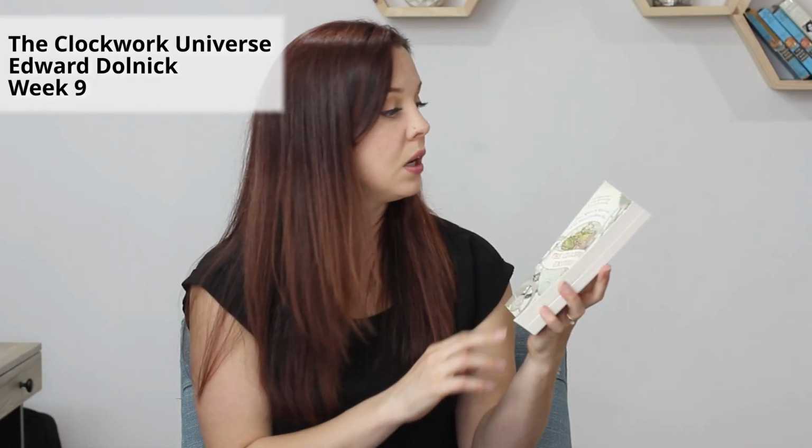Okay, next up will be The Clockwork Universe by Edward Dolnick. This one, again, looked very interesting. I'll just read you a little bit from the back. In a world of chaos and disease, one group of driven, idiosyncratic geniuses envisioned a universe that ran like clockwork. They were the Royal Society, the men who made the modern world. Isaac Newton, the Royal Society and the Birth of the Modern World.